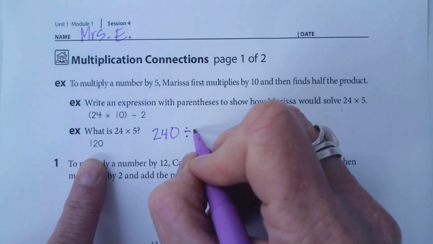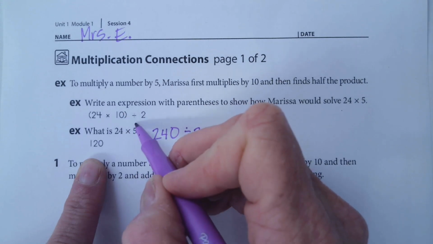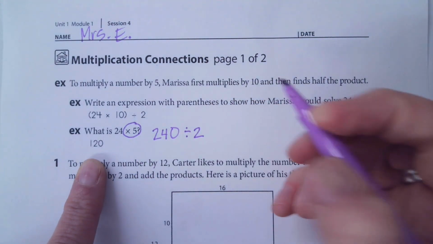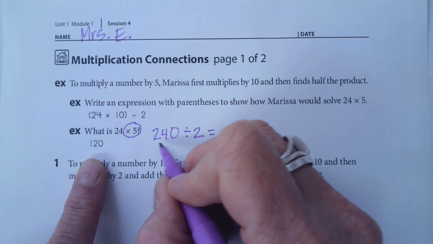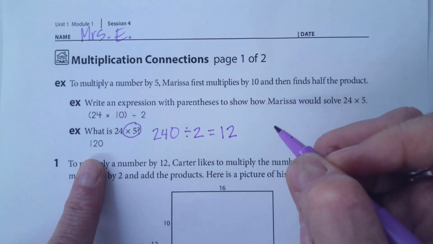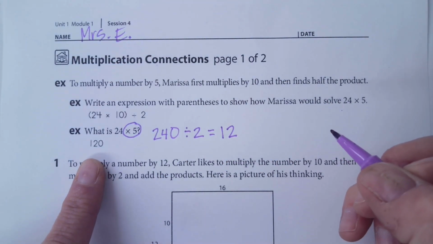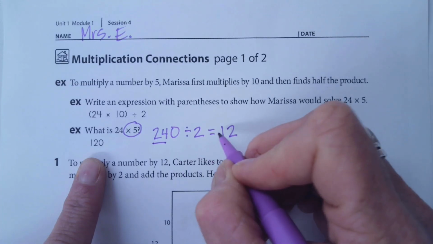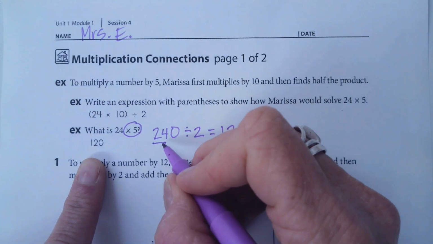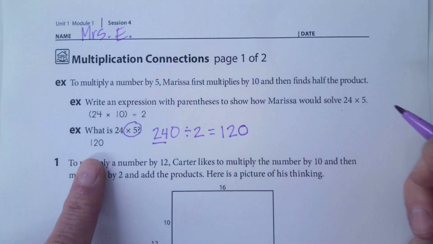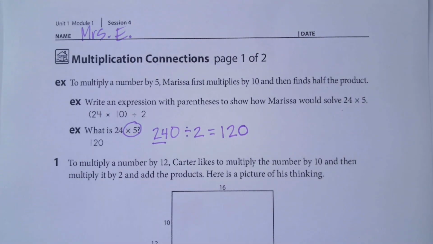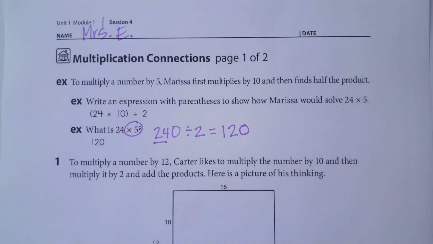We cut it in half because we don't want times 10, we want times 5. So we cut it in half, and I know half of 24 is 12. We've been really practicing our doubles and halves. So half of 24 is 12. So half of 240 is 120. So this is one possible strategy you could use when you're doing a times 5. So let's look at this next one.